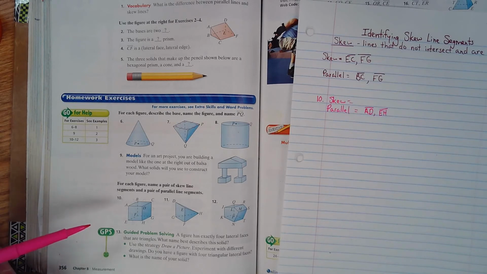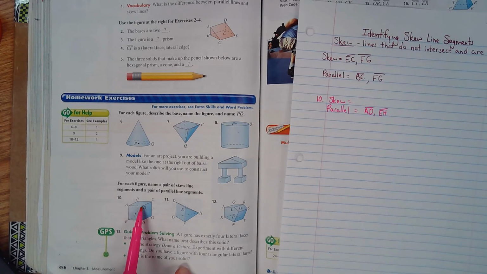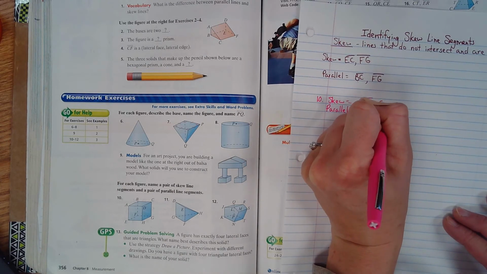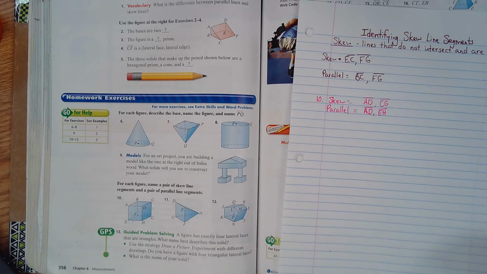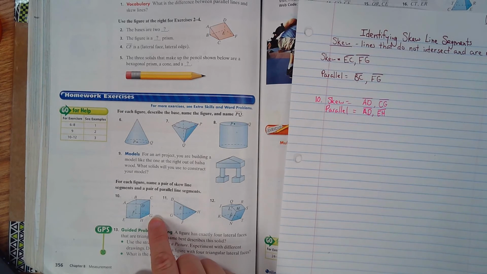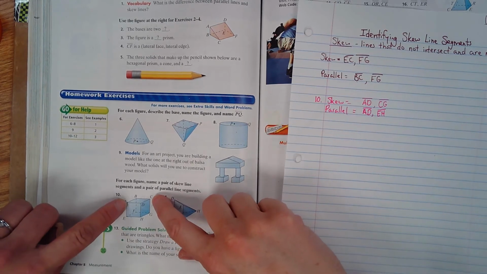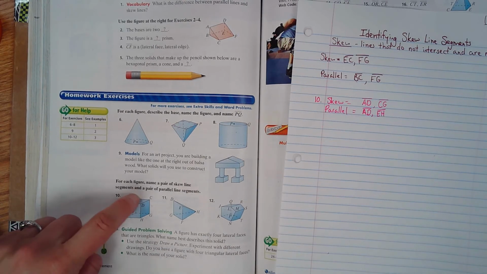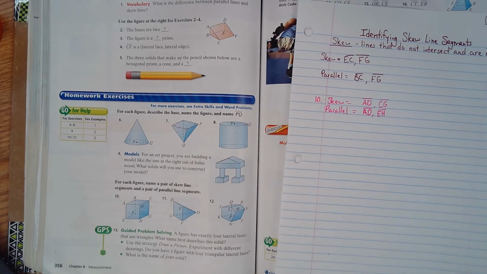Now skew, remember they need to not intersect and they need to not be parallel. So for example, AD is up front here. CG is back here. They are never going to touch each other and they are certainly not parallel. So AD and CG are examples of two skew lines. There are lots of others, EH and CG. Now AE and CG would not be because they are parallel to each other. But AE and BC would be. There's all sorts of them. So that's what skew lines are.